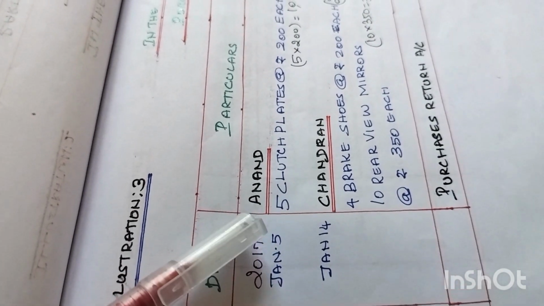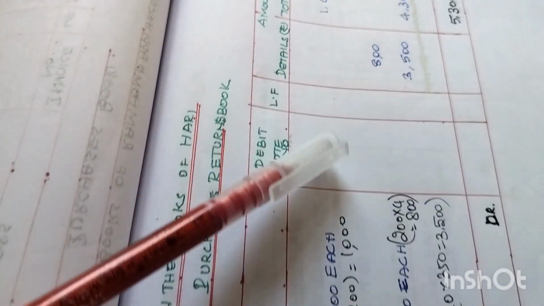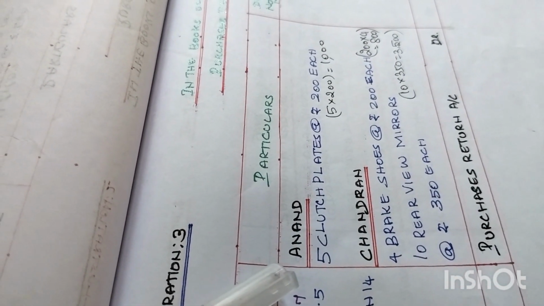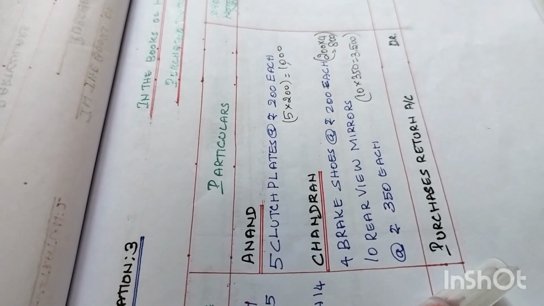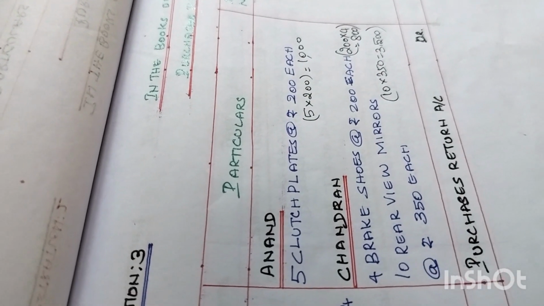That is January 5. How many rupees? 1000 rupees worth of goods you returned to Anand. Where is Anand account? Anand account is on the debit side.